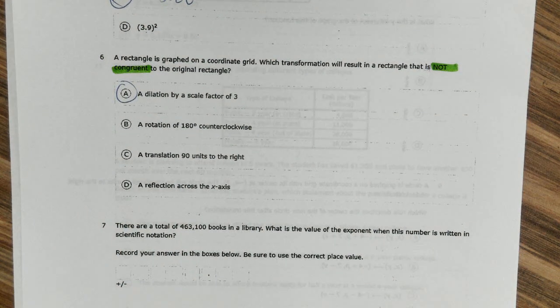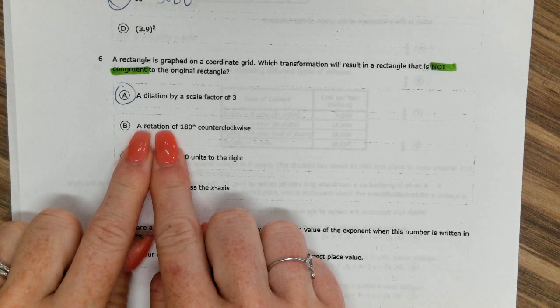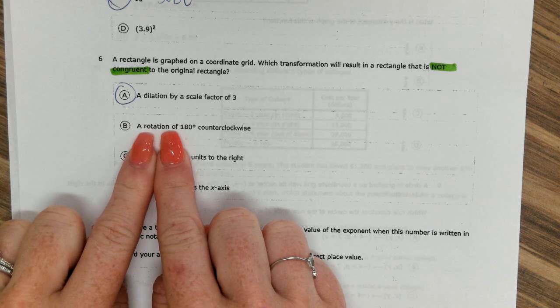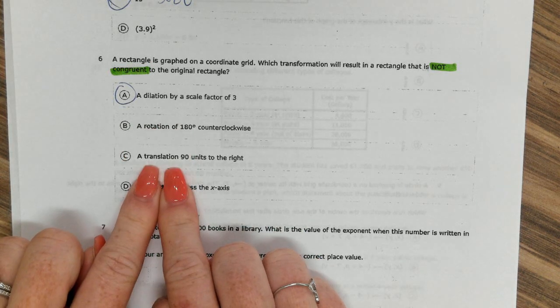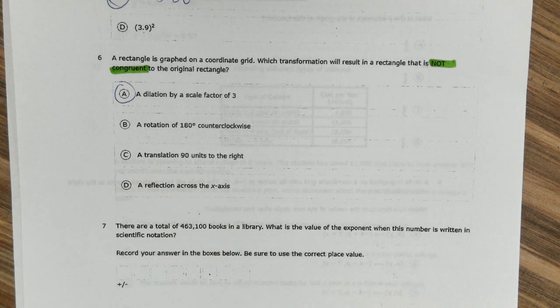So the answer was A. You didn't really care about what it was dilated by, but a dilation will change the size of an image, so therefore it's not congruent. A rotation will keep it the exact same. A translation keeps it the same, and a reflection keeps it the same. So please remember, the only one that changes it is a dilation.